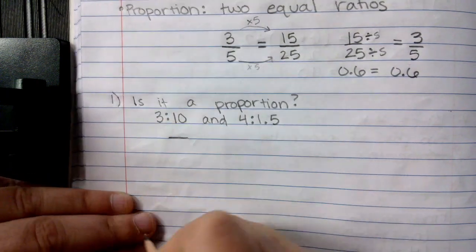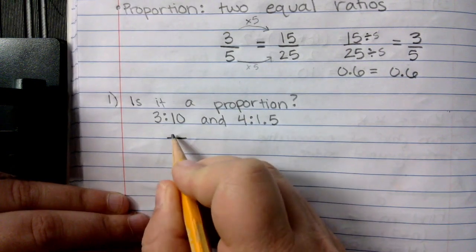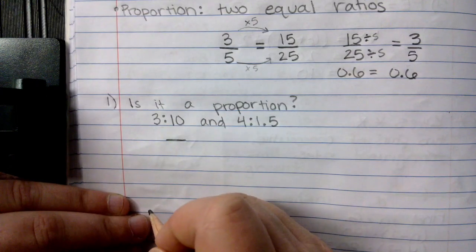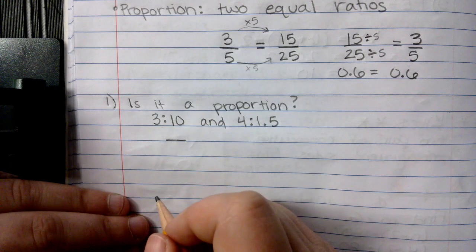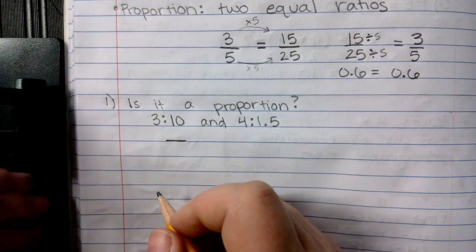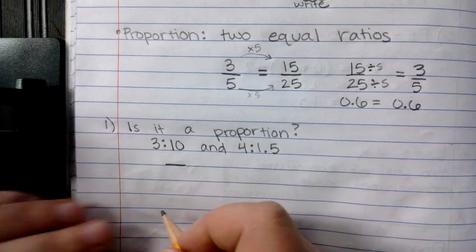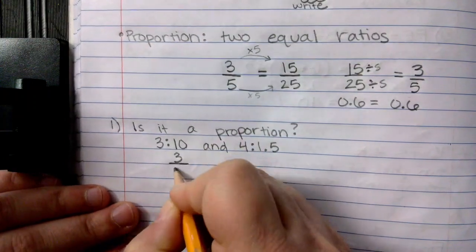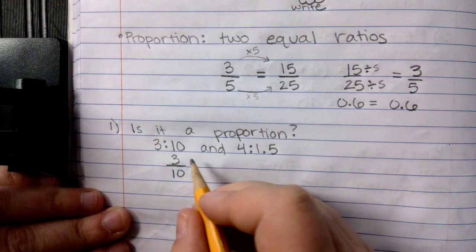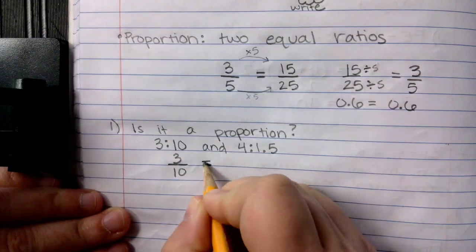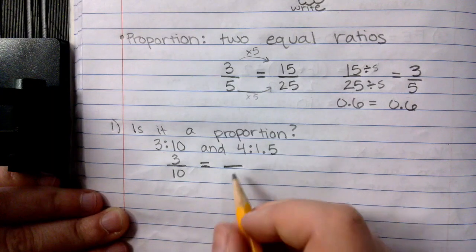When we looked at our example, we said 3 over 5. The first number usually goes in the numerator. We could switch it up if we really wanted to, but then we'd have to make sure we switch it up for the other one, and that's just a lot to remember. And we want to know, is 3/10 the same as what over what? We took our first number and put it in the numerator. So we want 4 over 1.5. And we want to know, are these two equal?